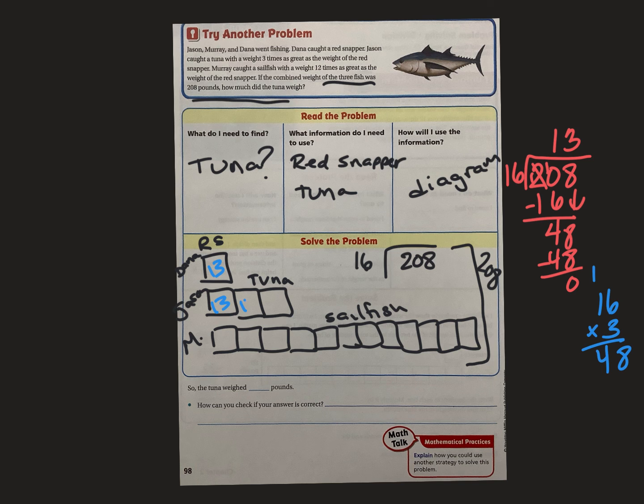That means that the tuna is 3 times that amount, and the sailfish is 12 times that amount. Just drawing that line just so I don't have to write 13 over and over again. The question was, how much does the tuna weigh? So we can answer that now. We know that it's 3 times the amount of the red snapper. So we'll do 13 times 3. 3 times 3 is 9. 3 times 1 is 3. And I get 39 pounds.